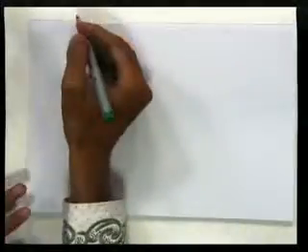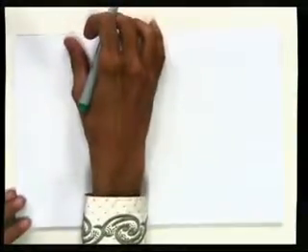Now we are here to find the tangent plane and normal line. We have already found the equation of the tangent plane. Now we will find the equation of the normal line. So let us look at the normal line. The equation of the normal line.